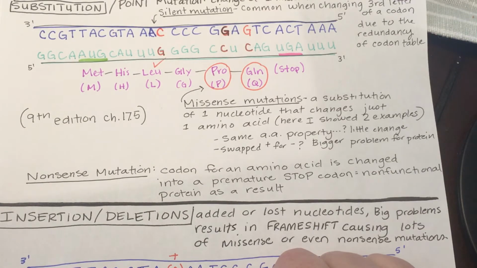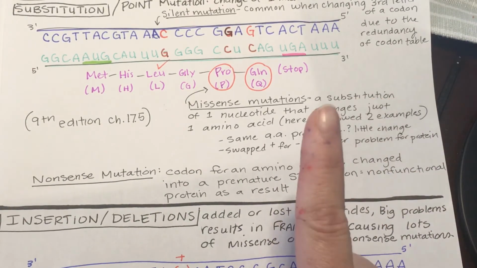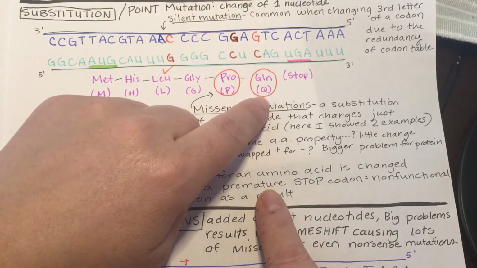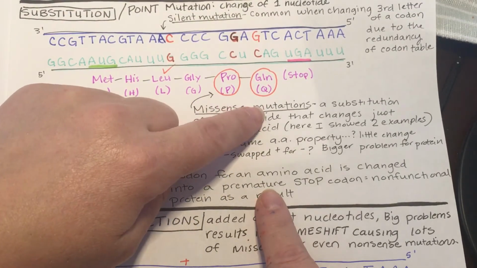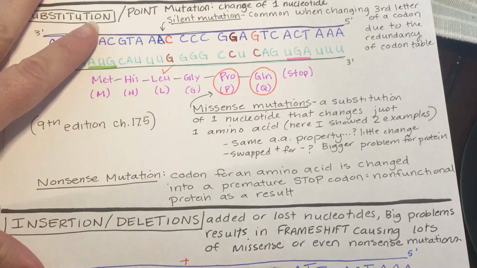do its entire function. Recall that sickle cell anemia is a change of one letter in the DNA, and it changes a glutamic acid to a valine, and results in an entirely different phenotype for people.